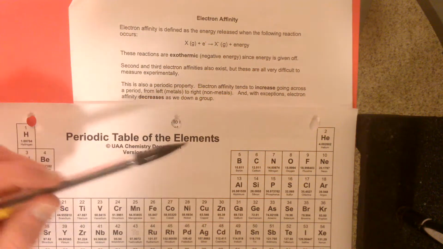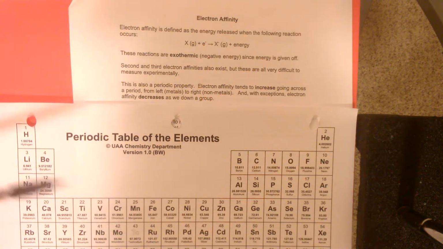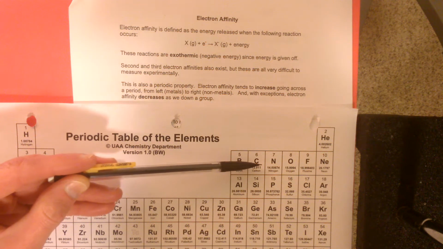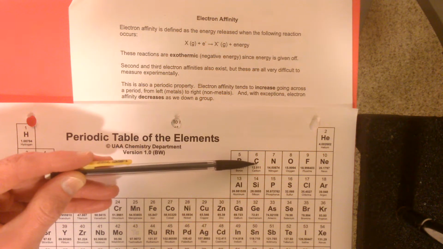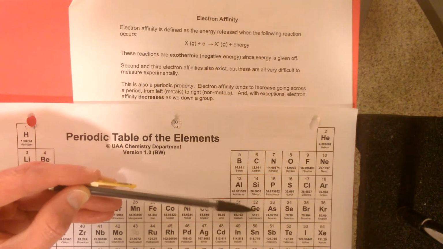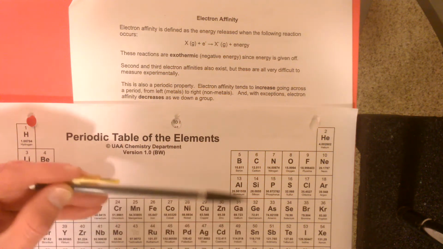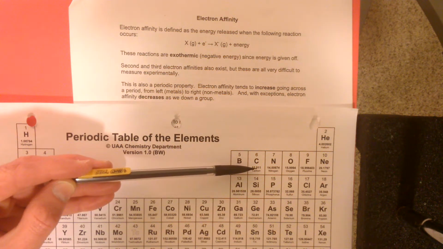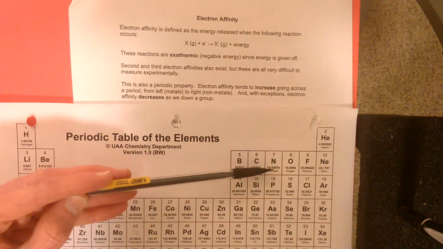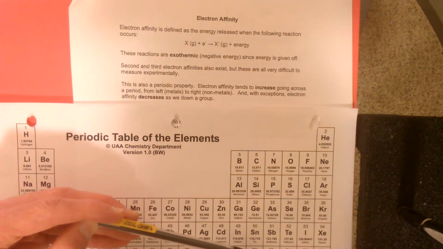And the trend that we see when we move down the table, as we move down the table, we would go from like carbon, a nonmetal, to silicon, a metalloid, to germanium and tin and lead, to metals. So again, let's look at this. Non-metals, metalloid, metals, non-metals, metals down here. See bismuth.